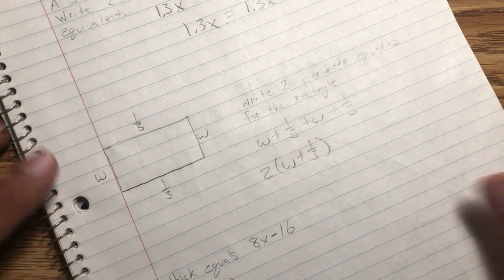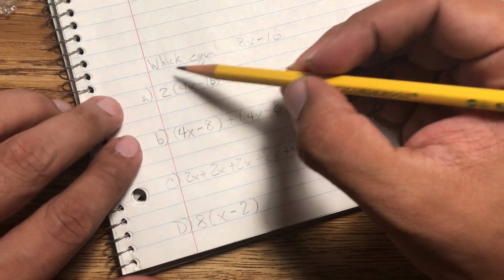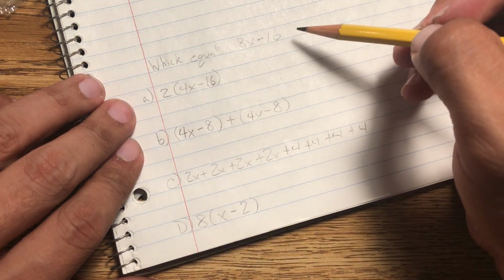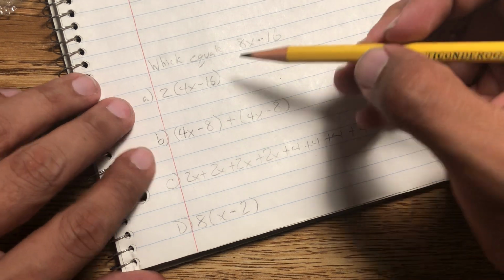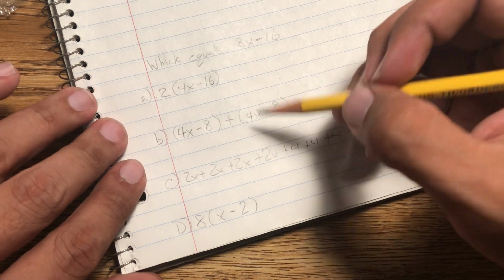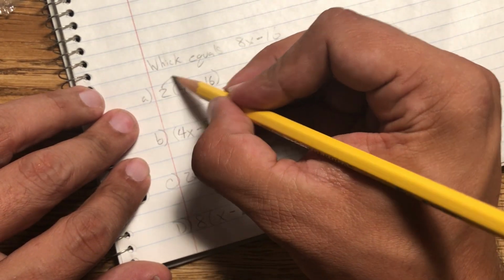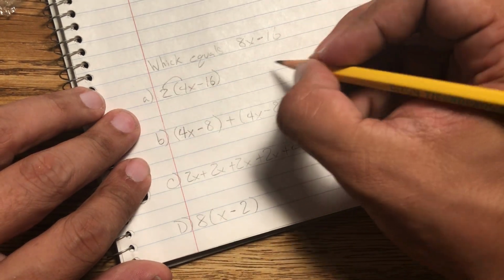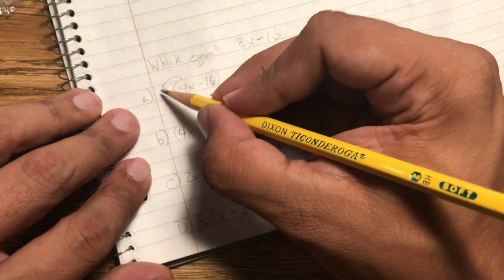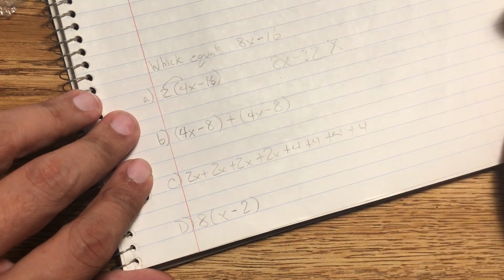Now here, at the bottom here, we have which equals 8x minus 16. So we have four different versions here, okay? And we're going to find out which one equals 8x minus 16. So this one, I have to do the distributive property. 2 times 4x is going to give me 8x, and 2 times 16 is going to give me 32. That is incorrect.